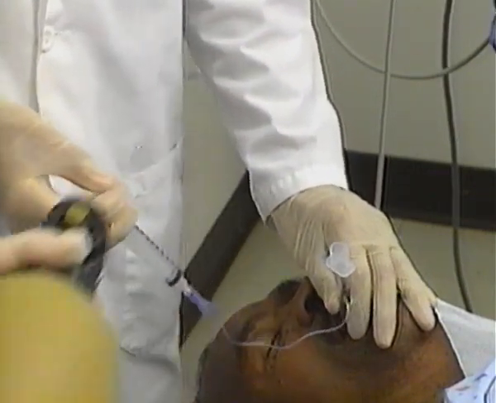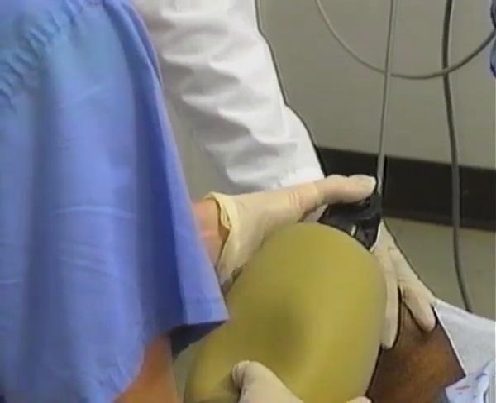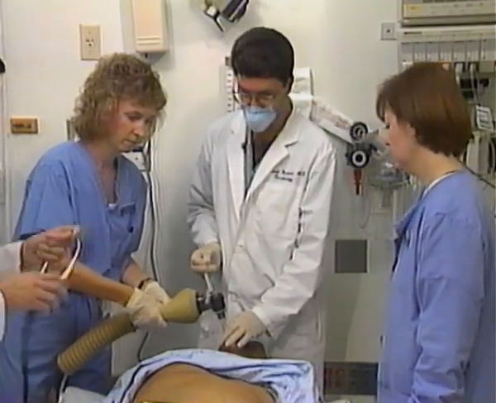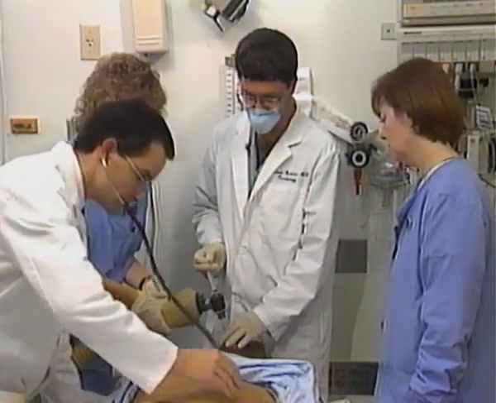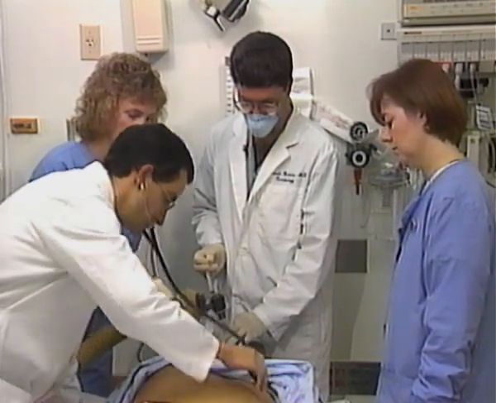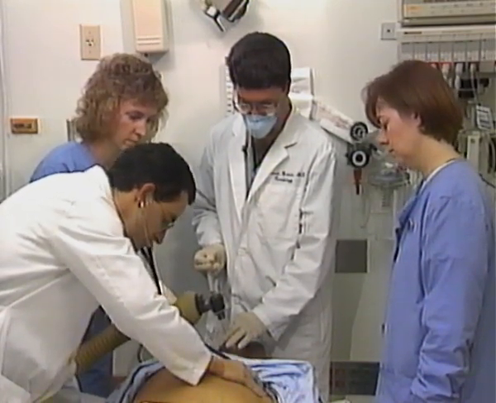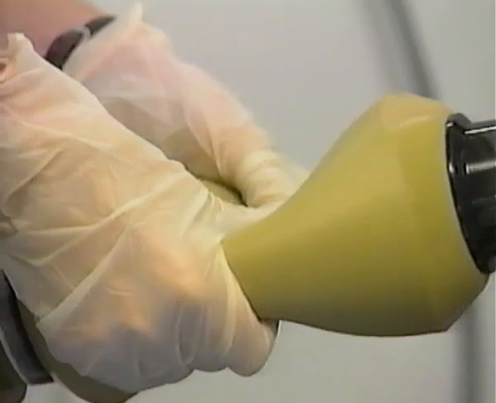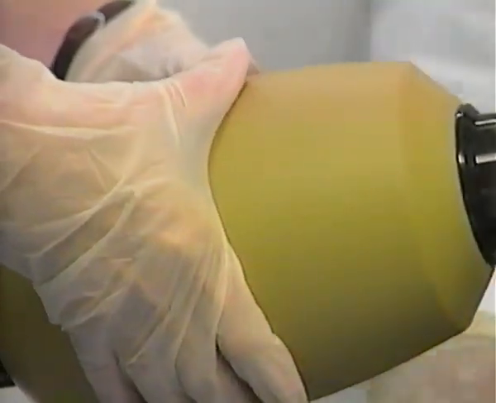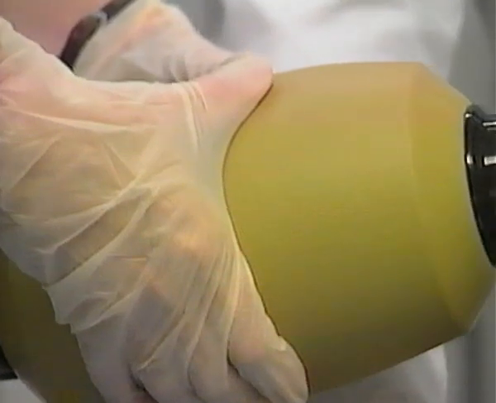Tube's in. Let's give him a couple breaths. Check for breath sounds. Absent. Okay. Okay. Continue ventilation. Let's restart CPR. And give him 1 milligram of epinephrine.